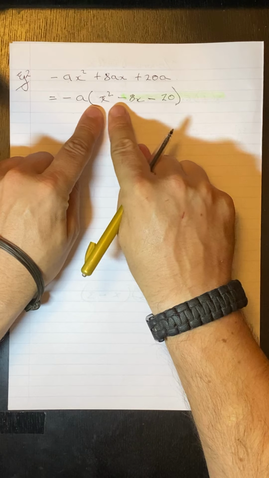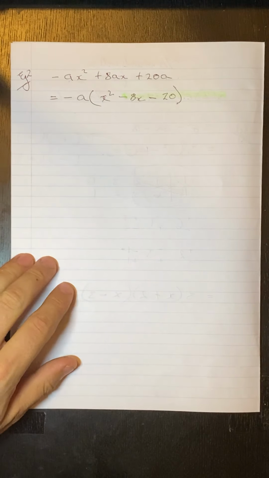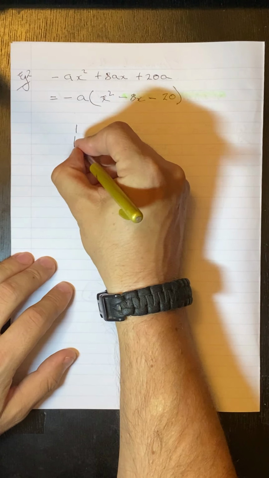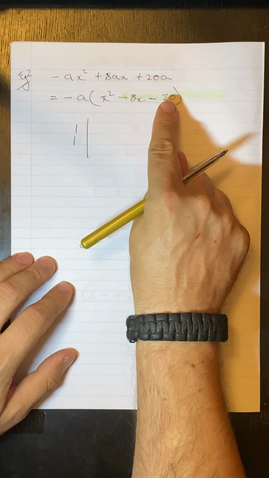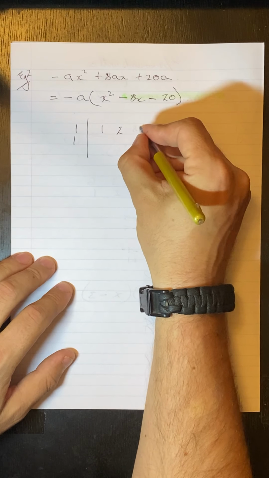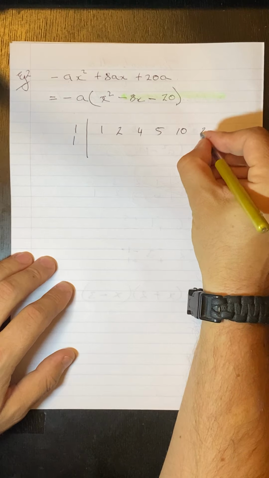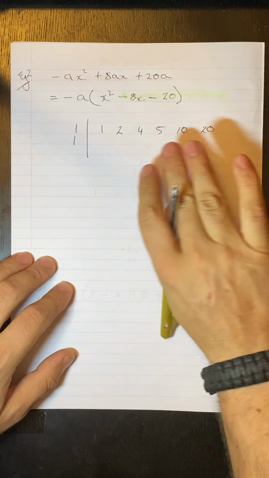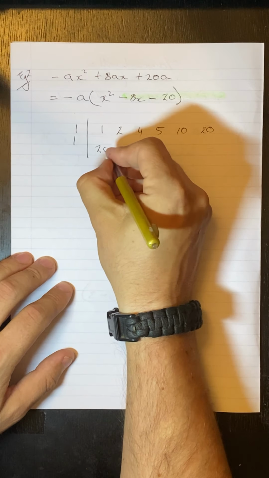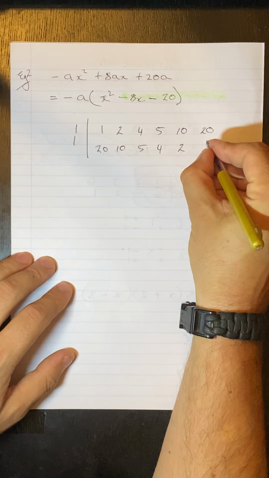Here we have a trinomial. We're going to factorize this trinomial. I'm going to put one line. List the factors of 20: 1, 2, 4, 5, 10, and 20. I'm going to reverse it: 20, 10, 5, 4, 2, and 1.